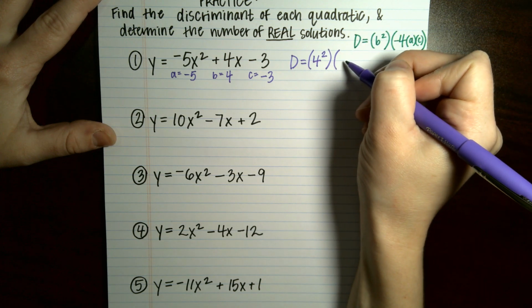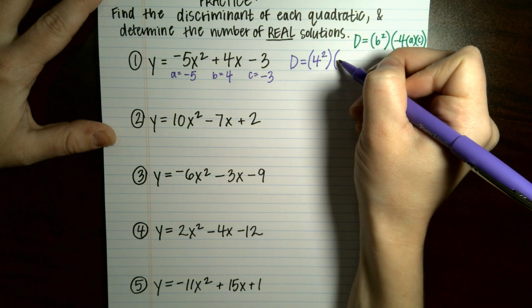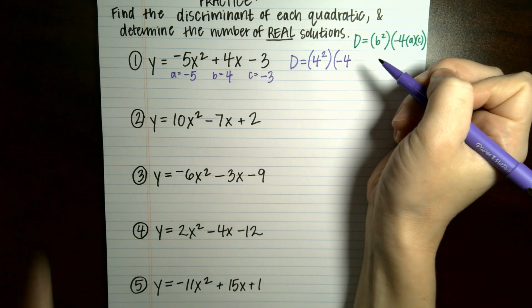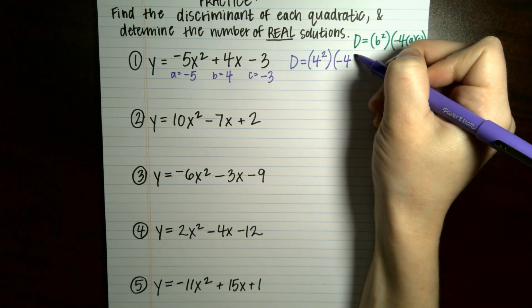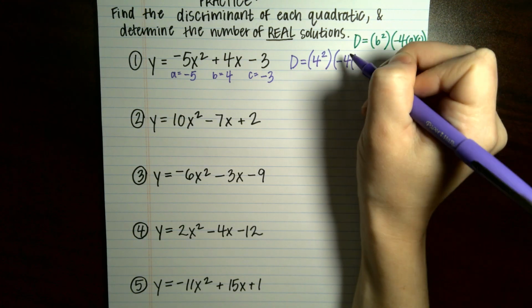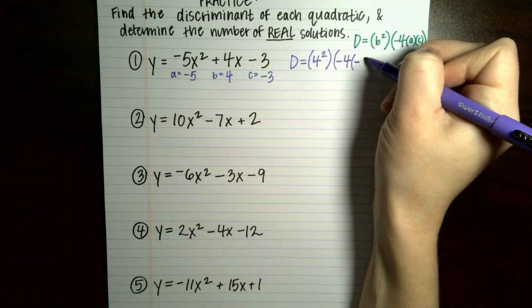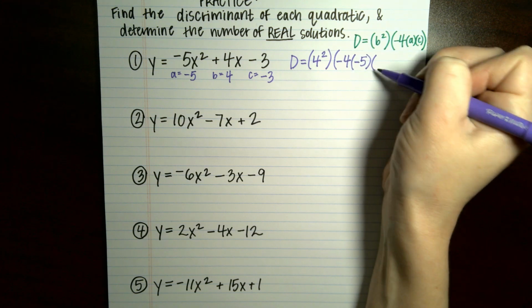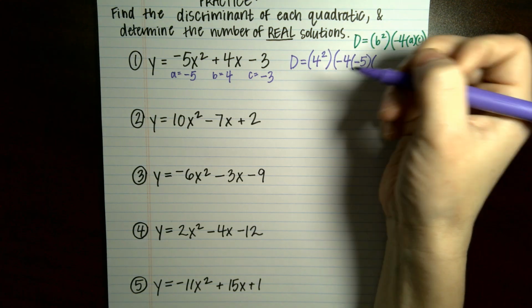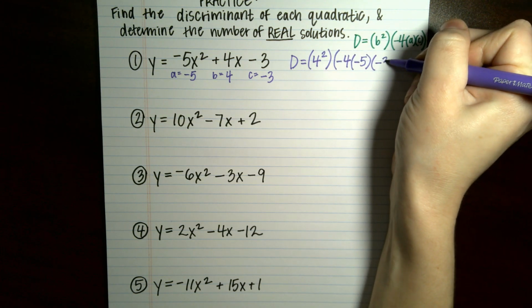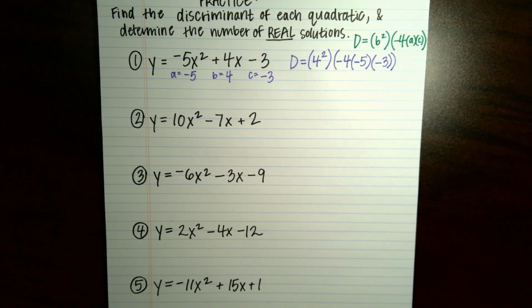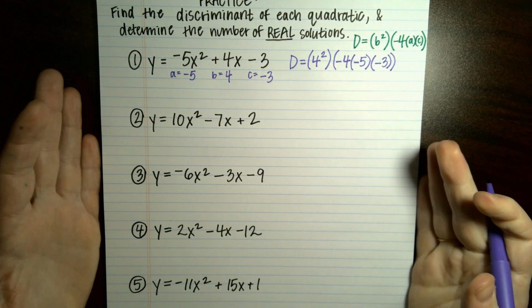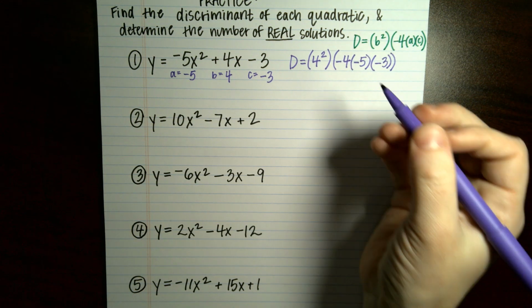Minus 4, times a, so negative 5. Perfect. Times c, negative 3. Good. Got all that right now.